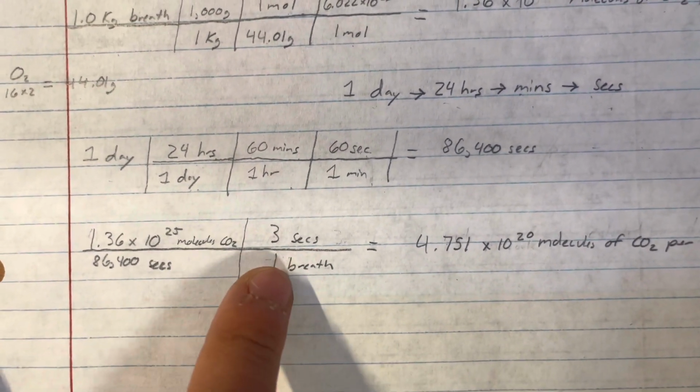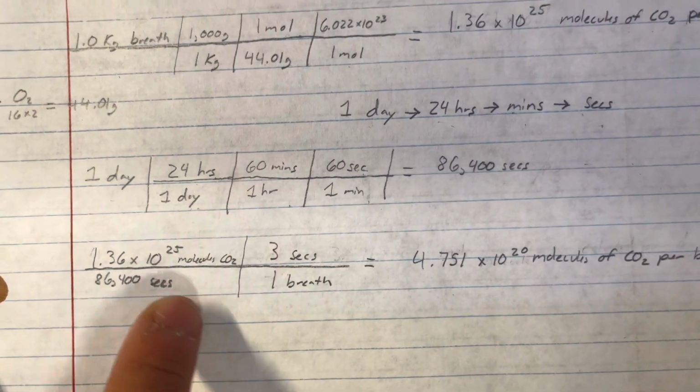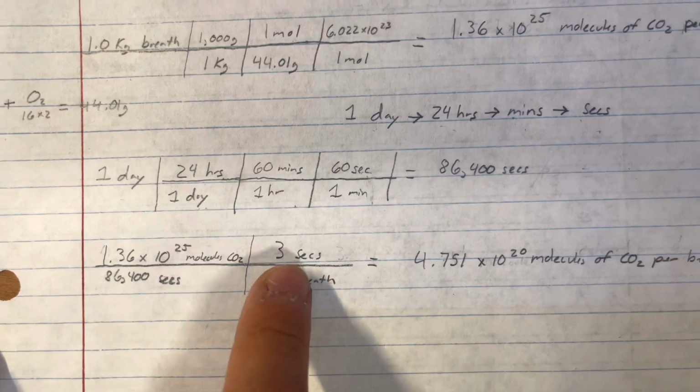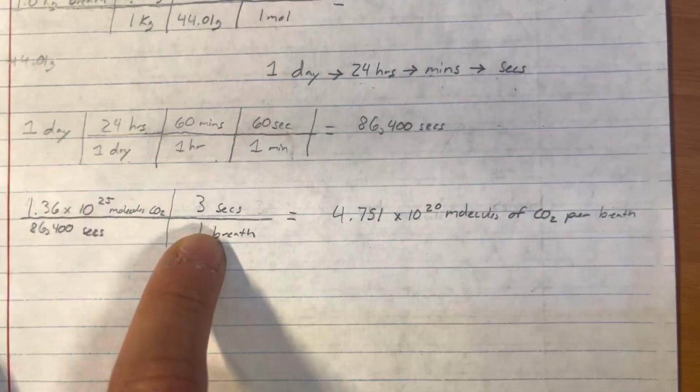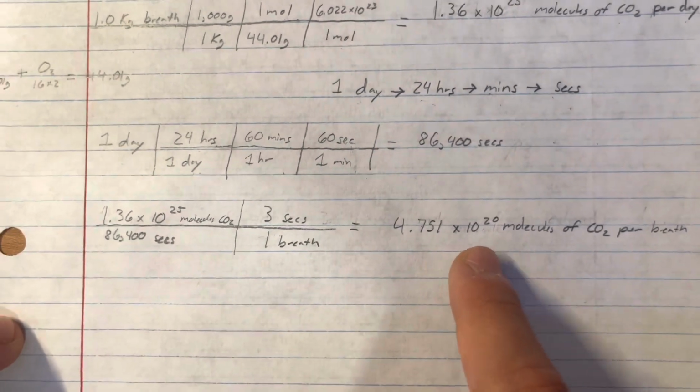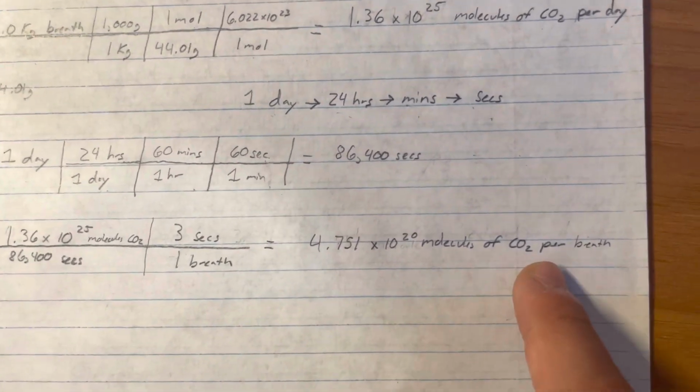But 1 breath is 3 seconds. So we need to multiply by that and divide by everything on the bottom. And you'll finally have your final answer of 4.75 times 10 to the 20 molecules of CO2 per breath.